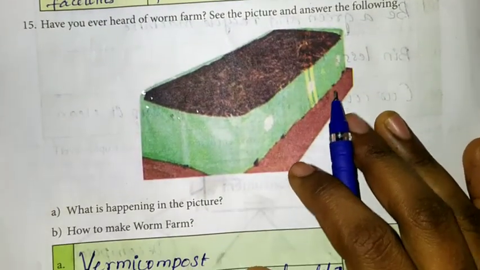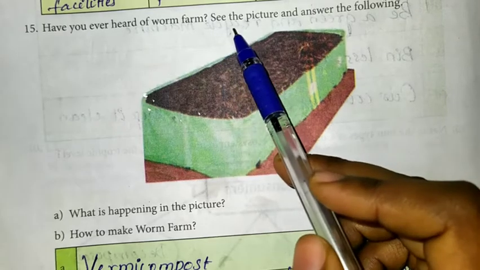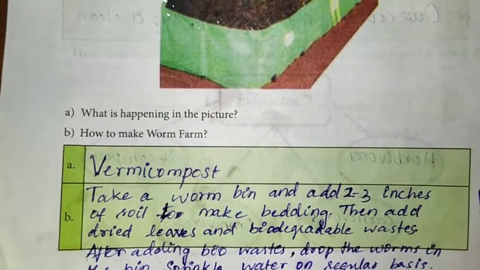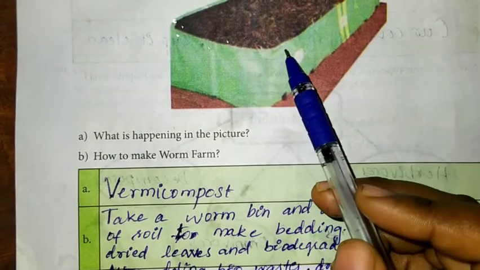15th question. Have you ever heard of worm farm? See the picture and answer the following. First question. What is happening in the picture? That is vermicompost.